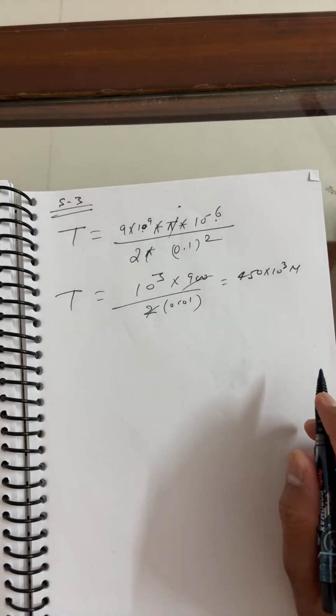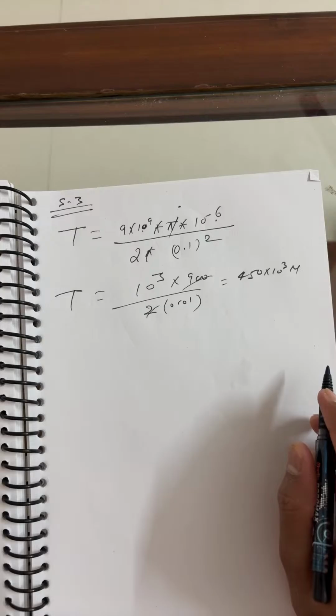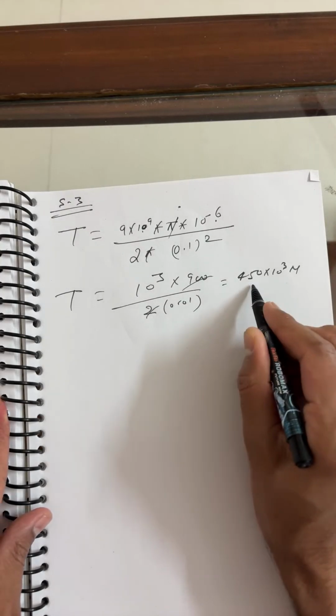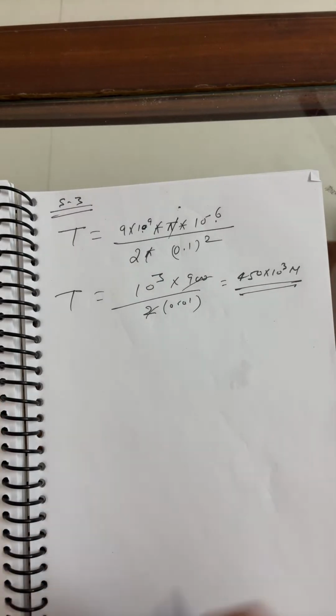Right. Okay. In fact here, what is the charge mentioned? I have taken minus, correct. So you can see 450. Tension you got.